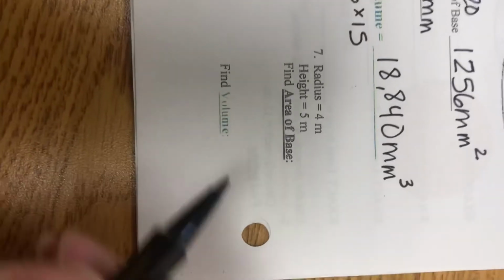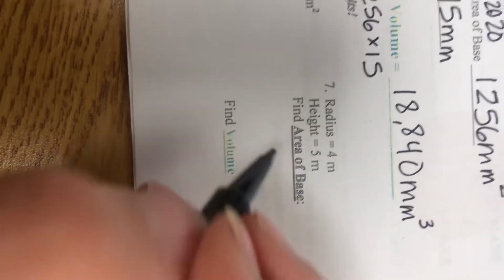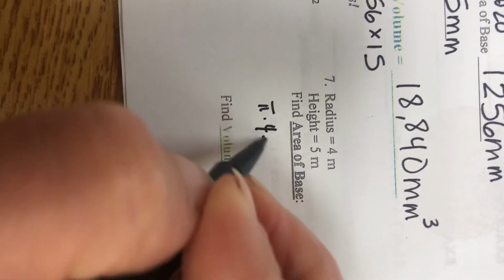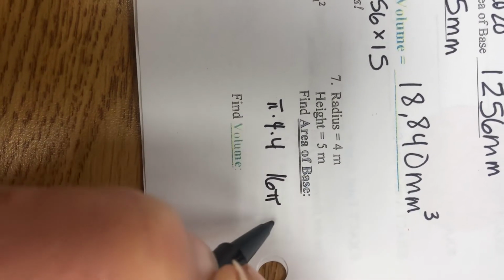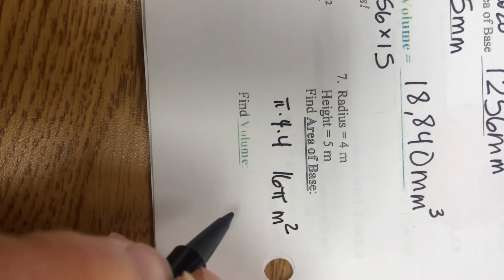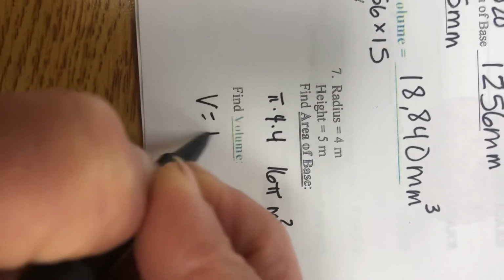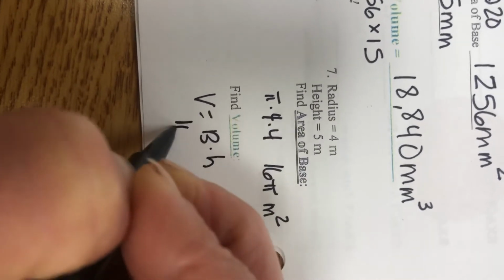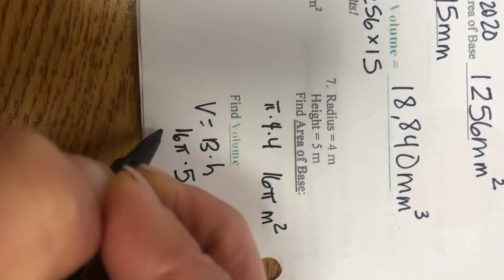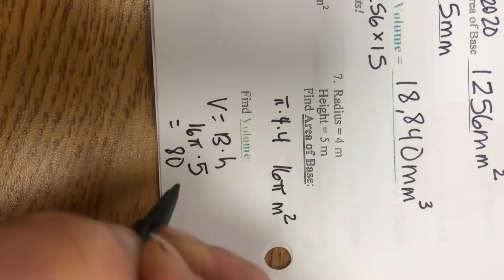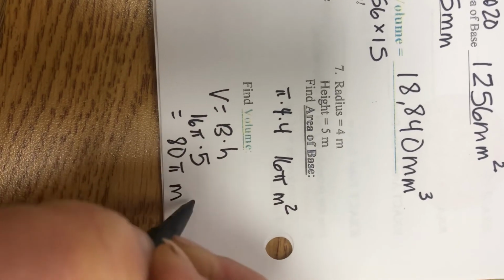The last one we have to do a little bit more work, and it didn't tell me if it was exact or approximate, but I like exact, so I'm going to do pi symbol times radius squared, or 16 pi meters squared. Volume is area of the base times height. I just calculated that that was 16 pi. It said the height was 5, so if I multiply that together, I get the volume is 80 pi meters cubed.